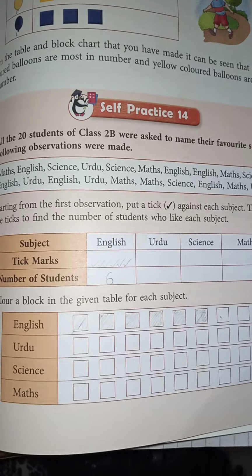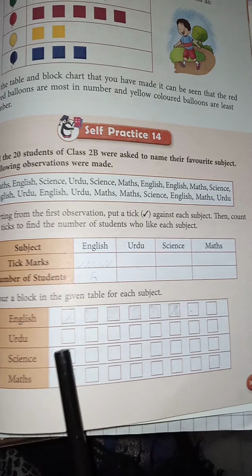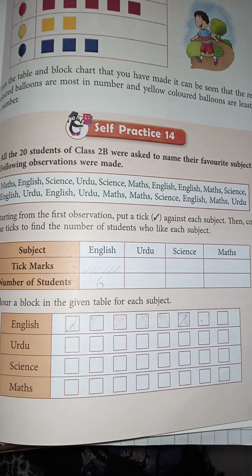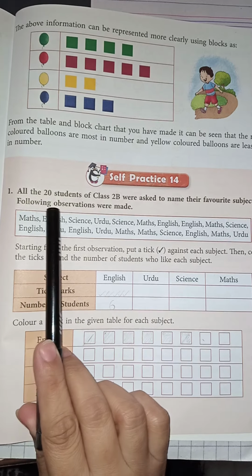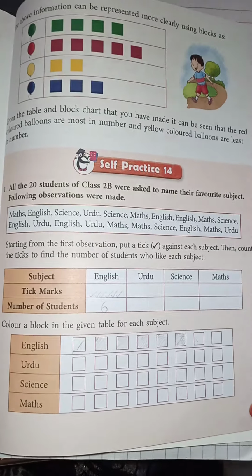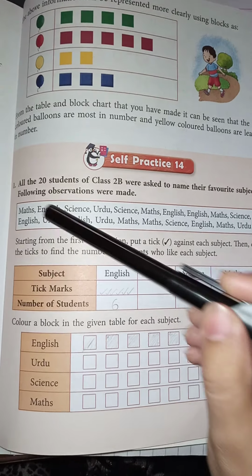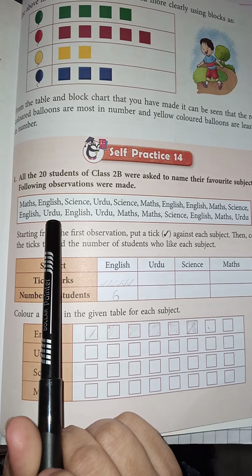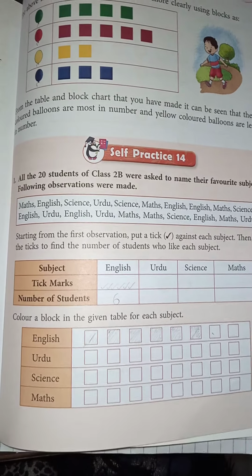Again, a request to the parents and the tutors: don't show these answers to the students. Let them do it themselves, because these are quite easy activities. The question is that all the 20 students of class 2B were asked to name their favorite subject. The following observations were made. The 20 students gave this information: the first student said he likes math, the second said he likes English, then science, Urdu, and so on. This is the data we get from the class.